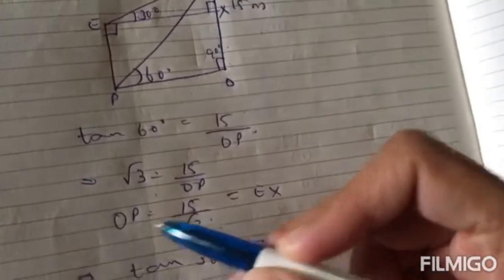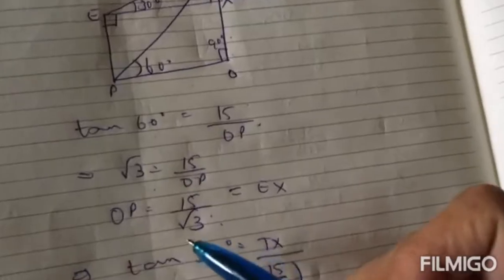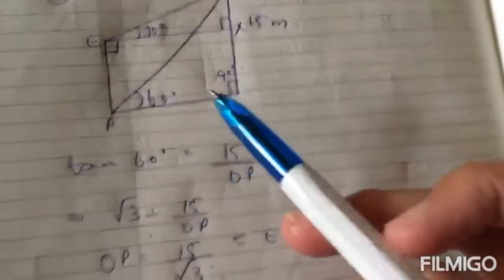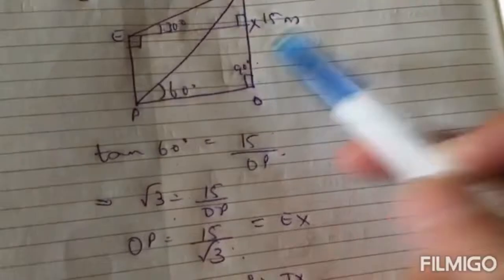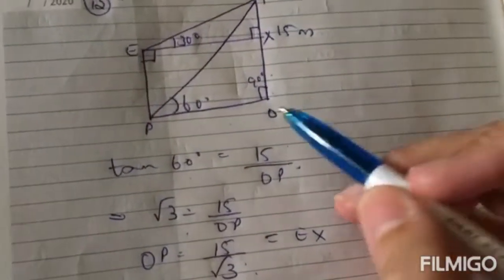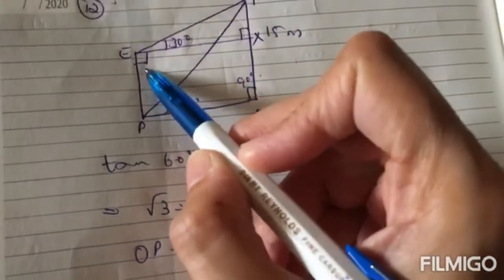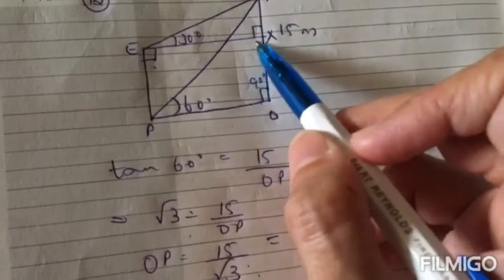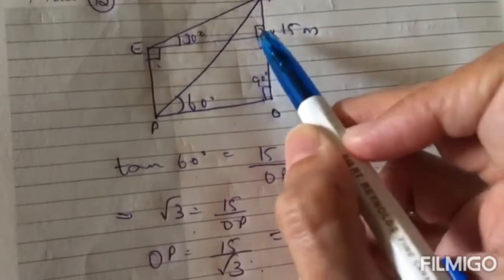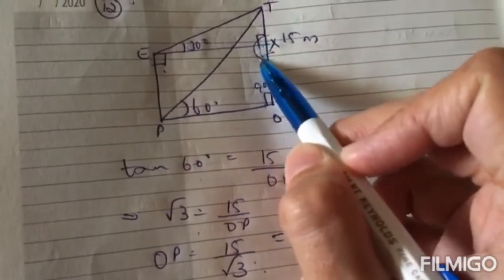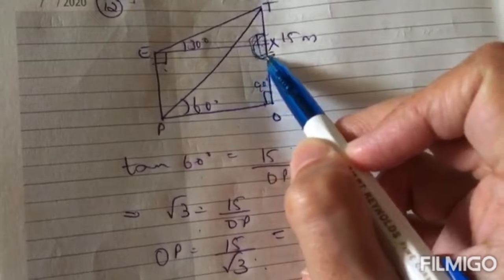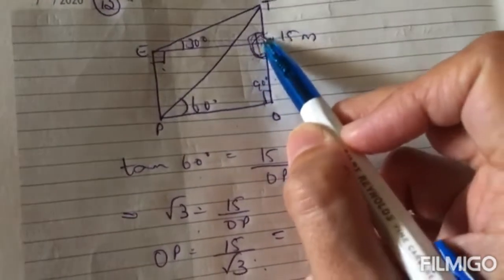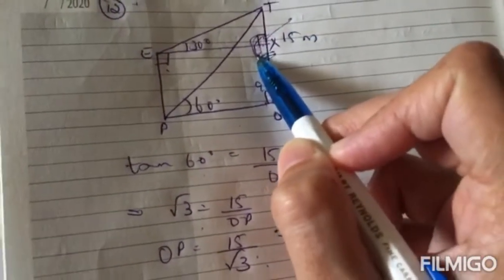Now, we can say that OP is equal to EX. Why? Because this angle is 90 degrees, this angle is 90 degrees. This angle we know is 90 degrees because this is 90 and this entire angle is 180 degrees, so 180 degrees minus 90 degrees will give me another 90 degrees.